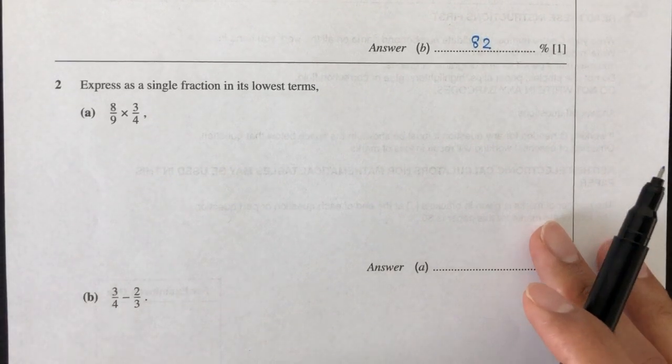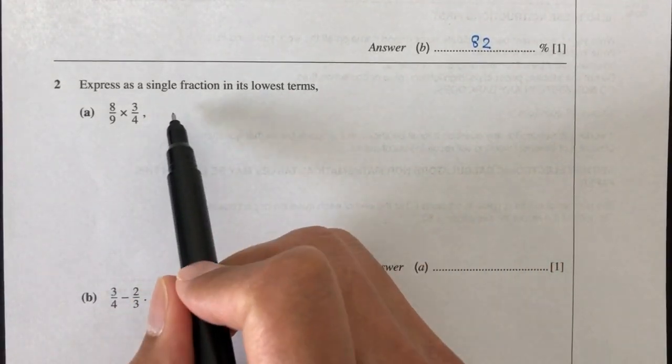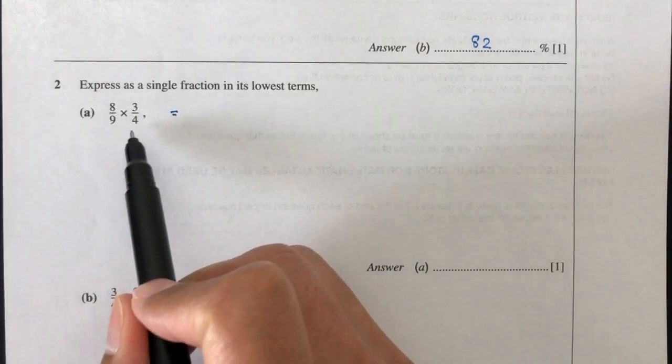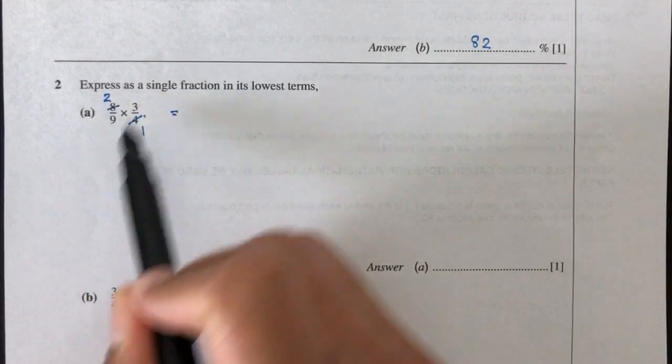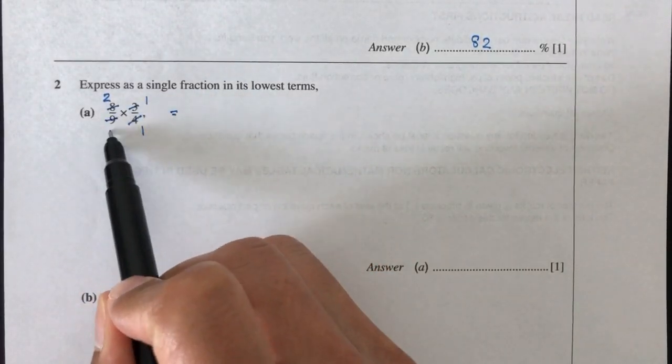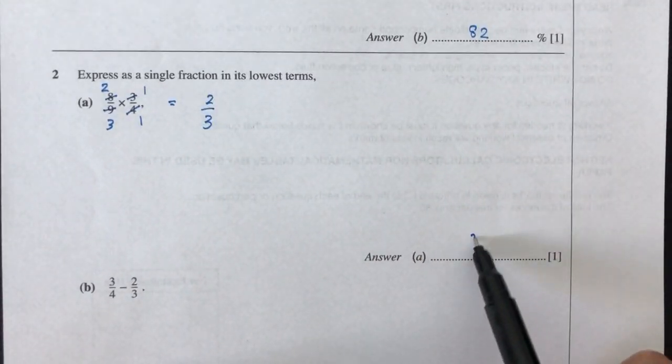Now for question number 2, express as a single fraction in its lowest term. So pretty easy. So here we observe, we see 4 here. We can divide 4 in here by 2. We see 3. That will be 3. So it becomes 2 over 3. So 2 over 3.